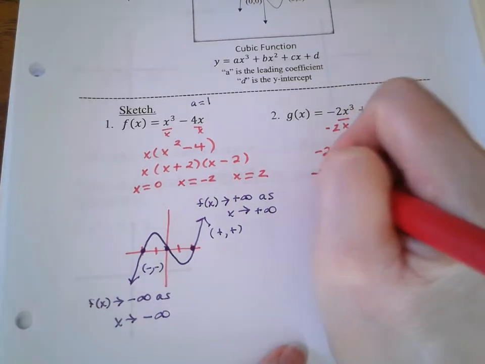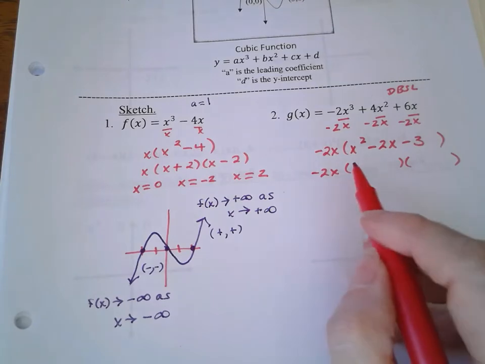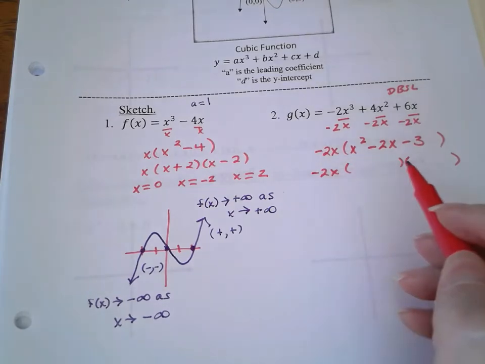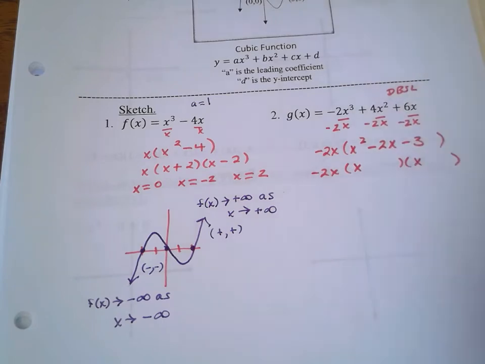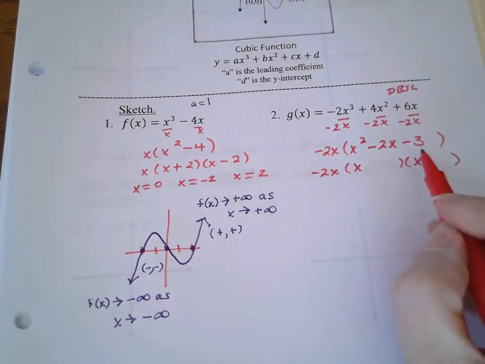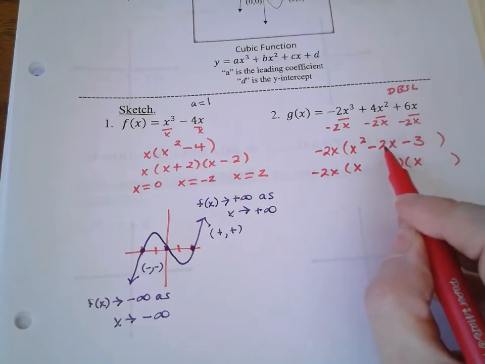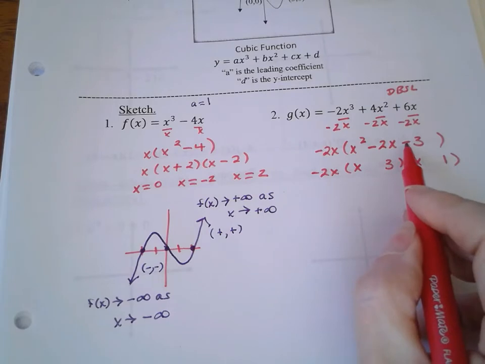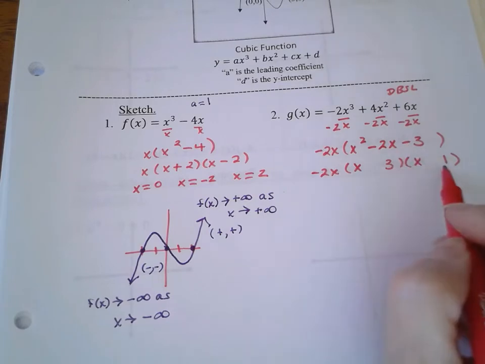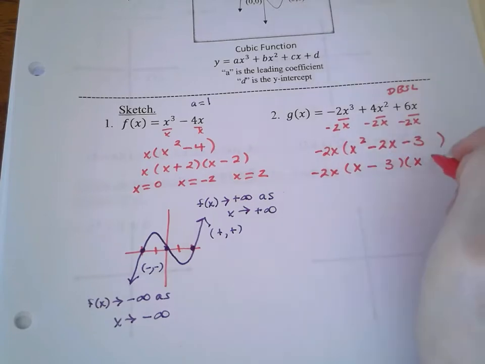Then, when I factor this again, double bubble. This is an easy one, so I'm not going to do the x factor. X squared locks in x times x. Two numbers that multiply to give you 3, that will subtract to give you a 2, is 3 and 1. Signs are different, and the larger of these two numbers will take that sign, minus 3 plus 1.